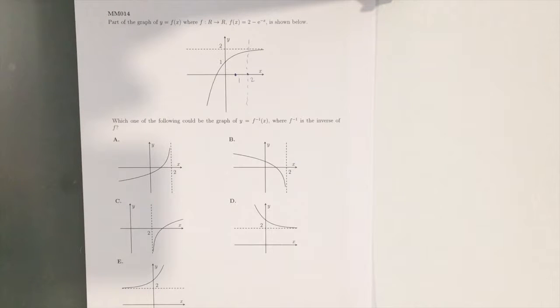Hey guys, this is question MM014 of the Sharpen Maths Methods study guide. How to find the graph of an inverse based on an original function.